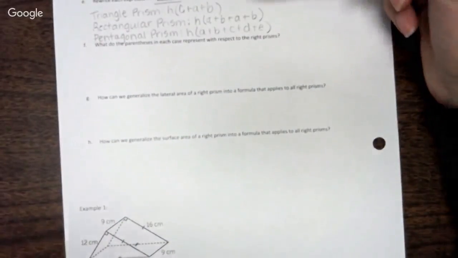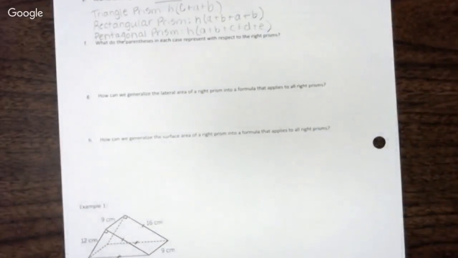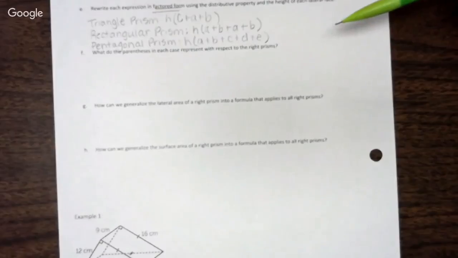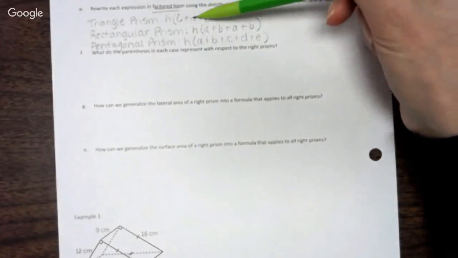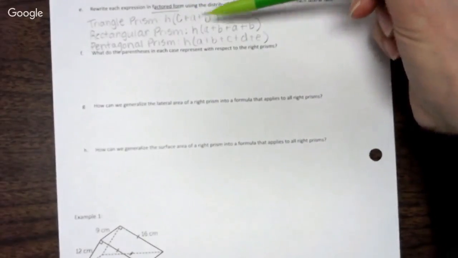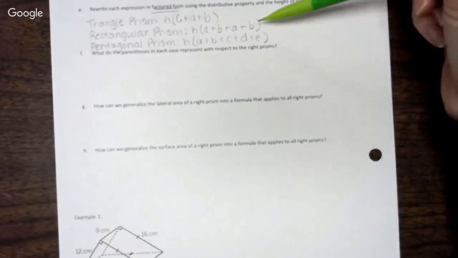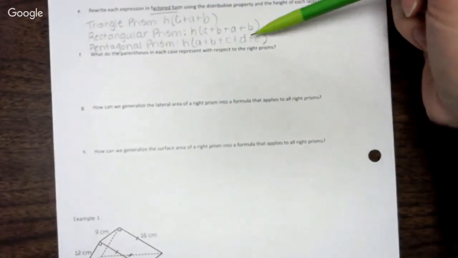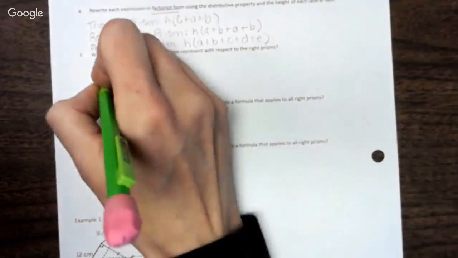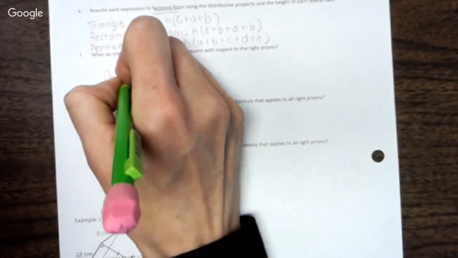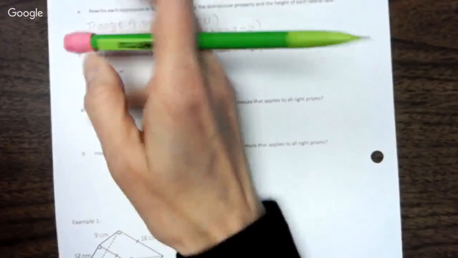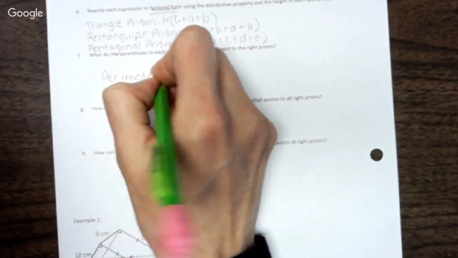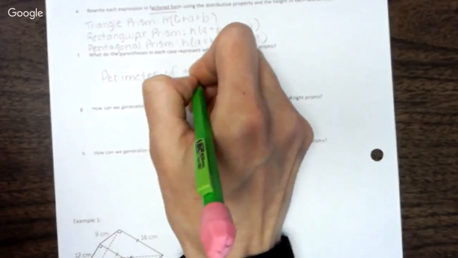So inside the parentheses in each case, what does that represent in that prism? Take a look. What does c plus a plus b represent? a plus b plus a plus b. a plus b plus c plus d plus e, what do those represent? If you're telling me it's the perimeter of the base, then you are correct. So this represents the perimeter of the base.